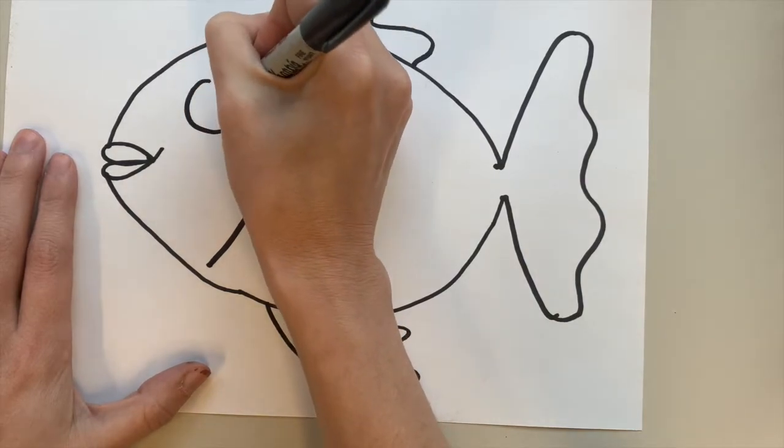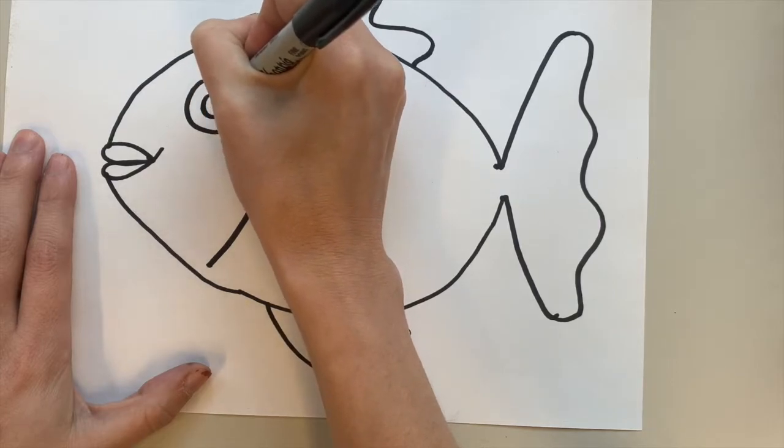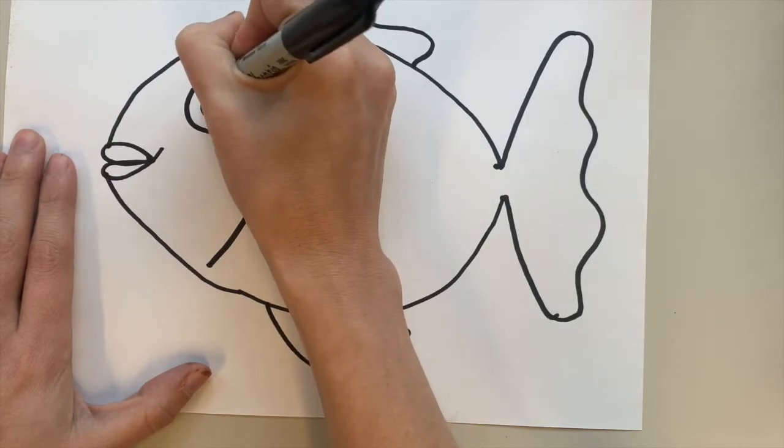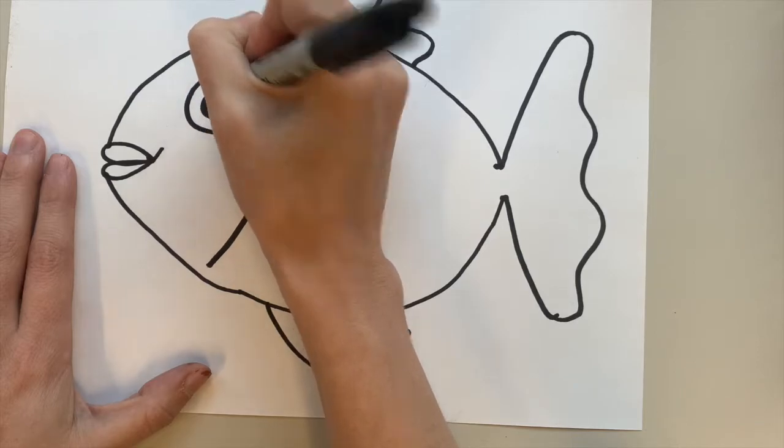All right, next, our fish needs to see through the water, so we're going to add a big circle with a little circle inside. You can go ahead and fill that in or wait if you want to color it in later. Now our fish is just about ready to go.